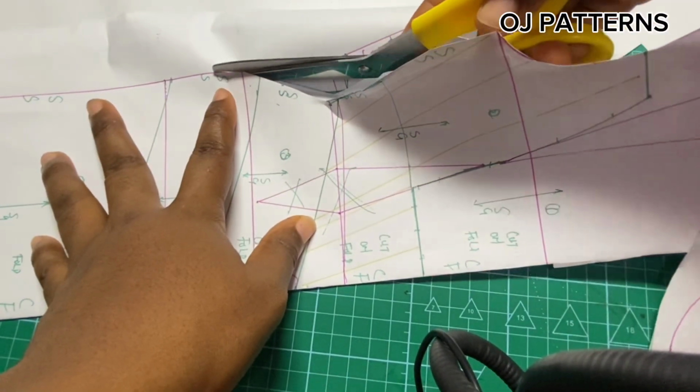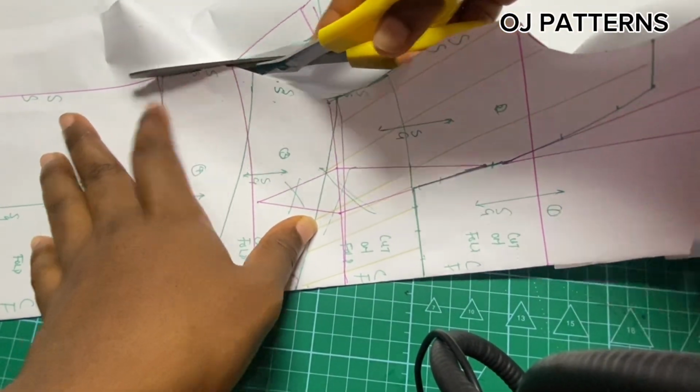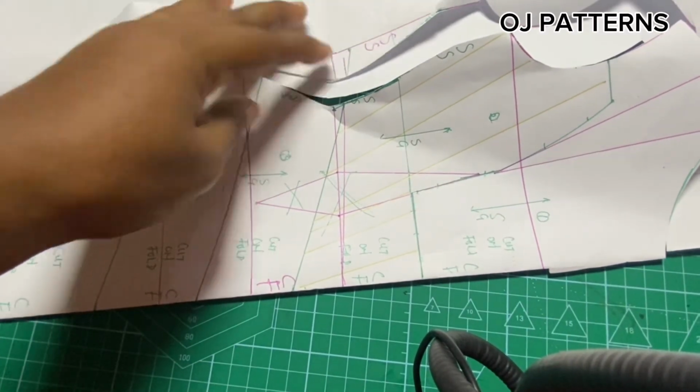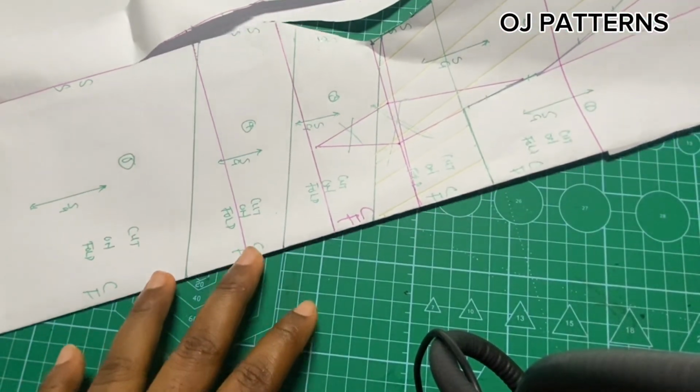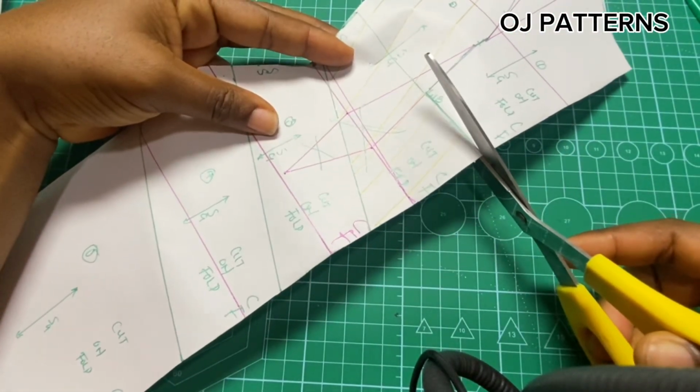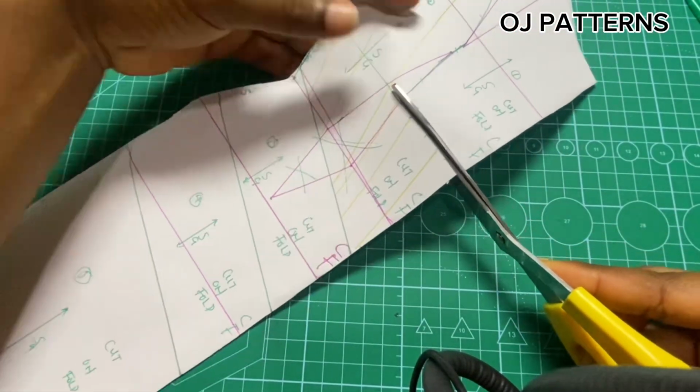While cutting, you want to try to eliminate any sharp edge. Also, I'm going to be cutting the first part out.